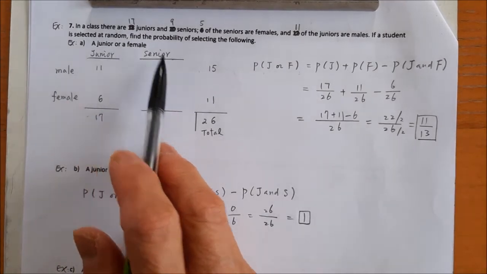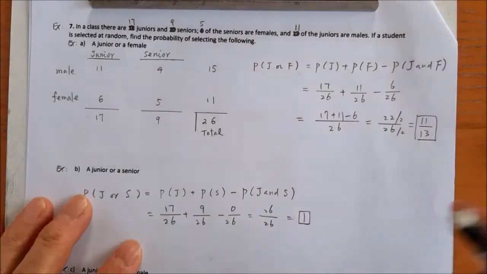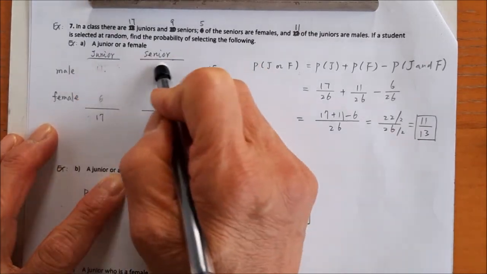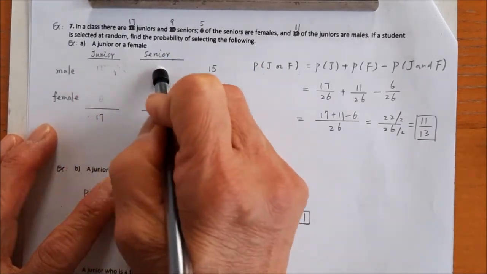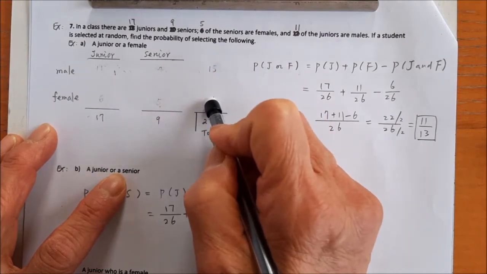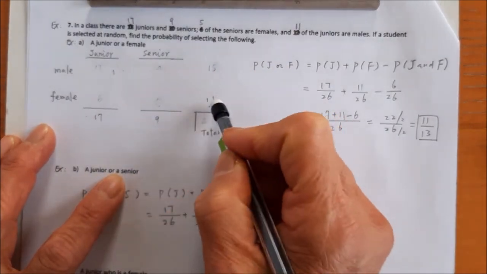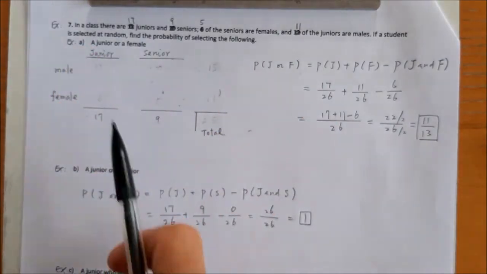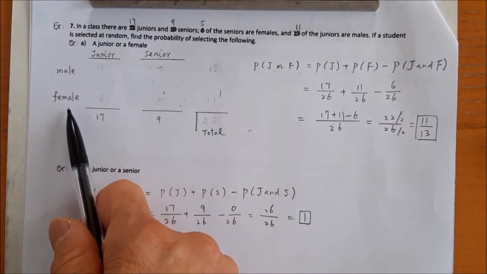And how to create this table is you put the junior and the senior here, and junior and senior, male, female.